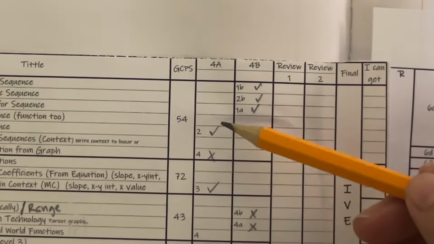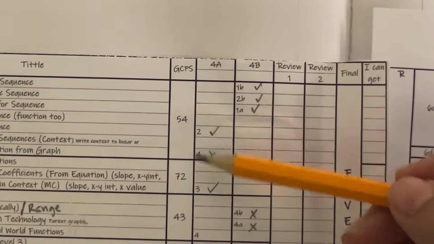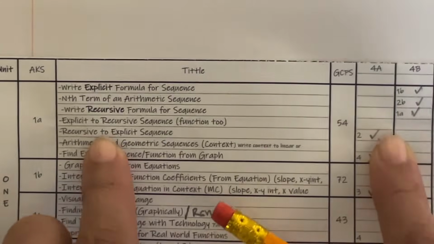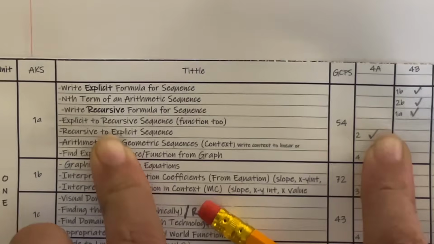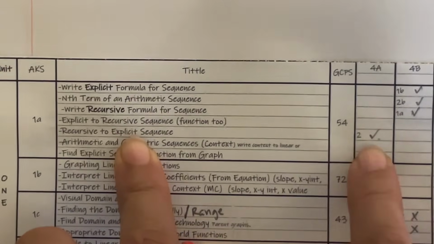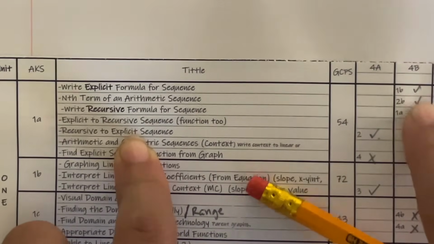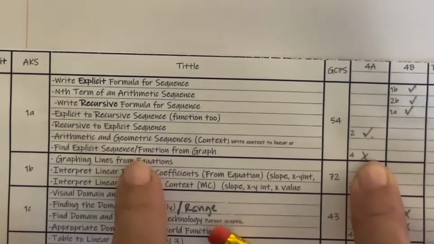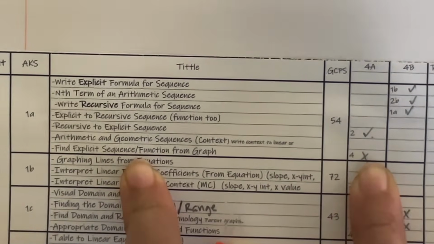Keep in mind 4A was taken over a month ago. So do you still know question 2? I don't know. Go look at Delta Math. Can you still do it? If so, then you know it. I know this one because I just did this test recently. That means I need to practice this question that I got wrong.